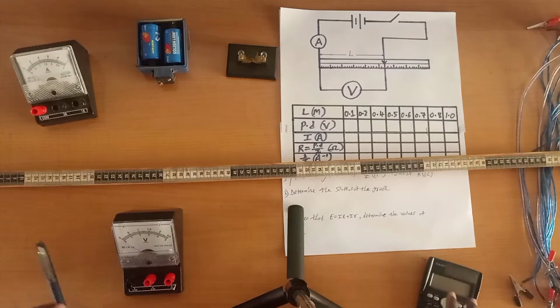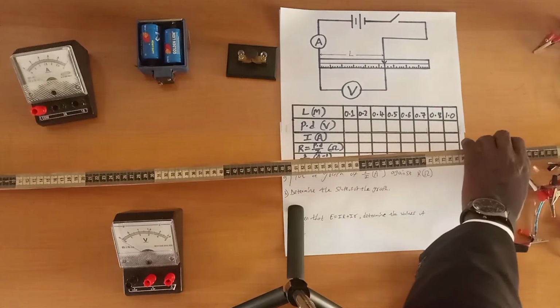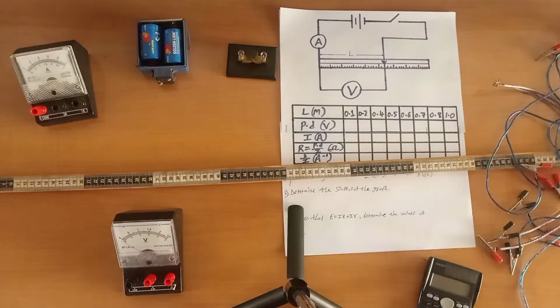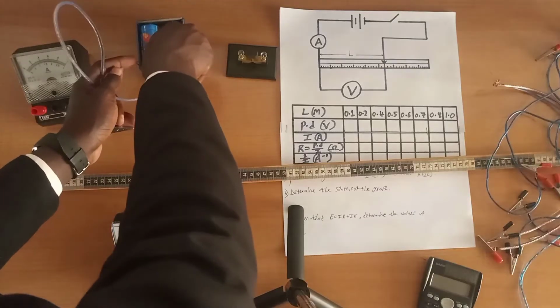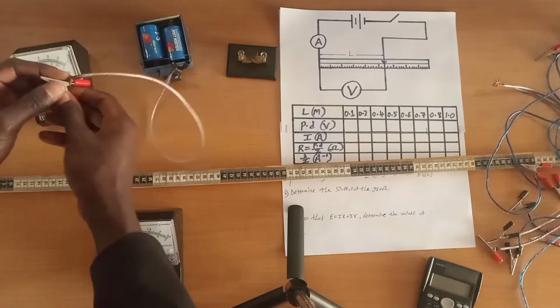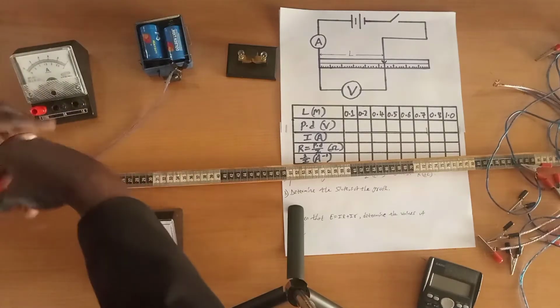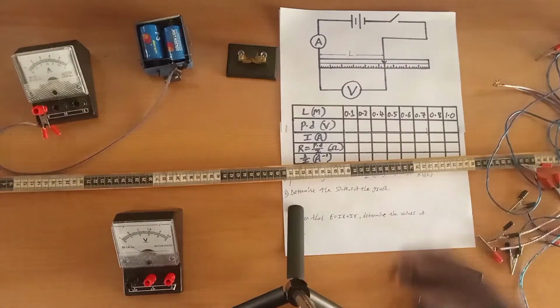So we start with the connection. For the connection we start from the positive terminal. From the positive terminal we have a wire, and this wire goes straight to the ammeter. We connect to the positive because we are starting from positive.